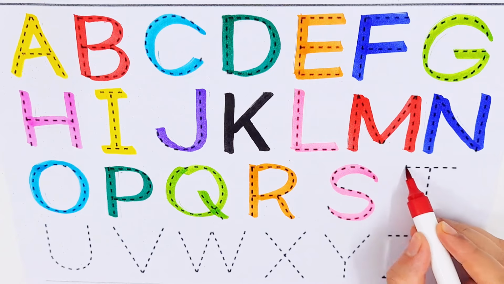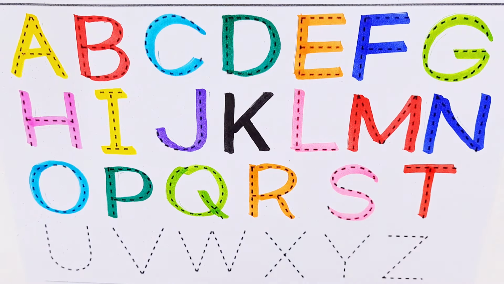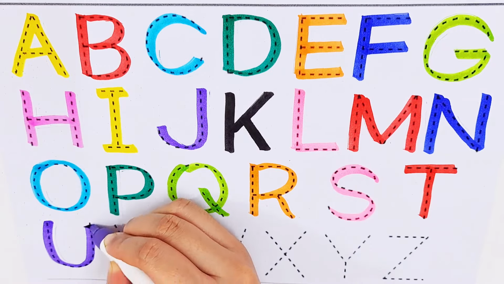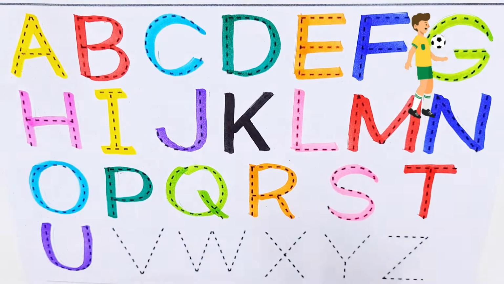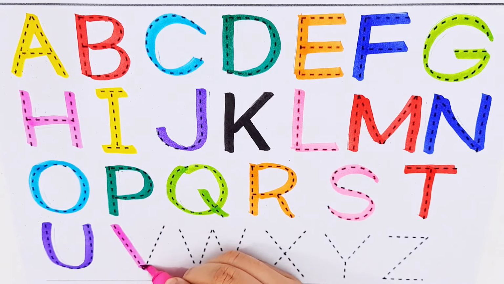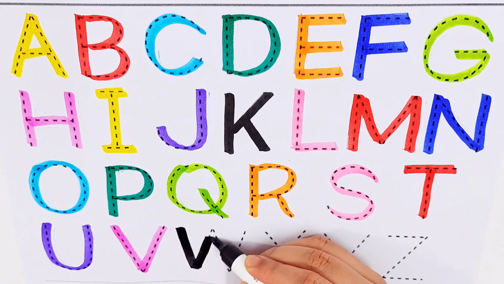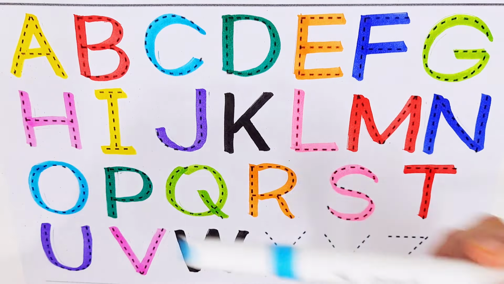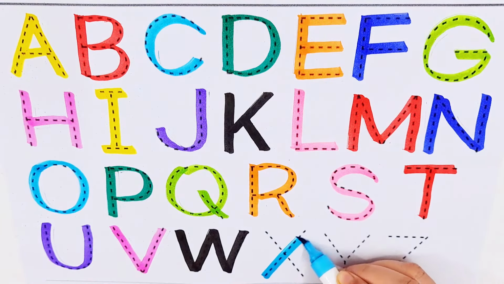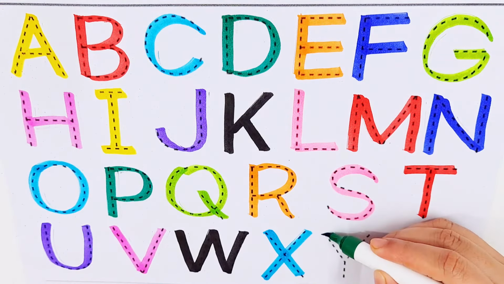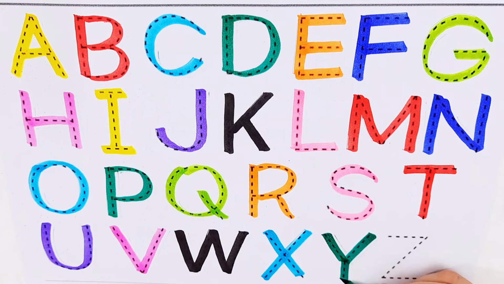Red color. T for teacher. Violet color. U for unicorn. Purple color. V for violin. Black color. W for window. Sky blue color. X for Xerox. Dark green color. Y for yogurt. Red color. Z for zero.